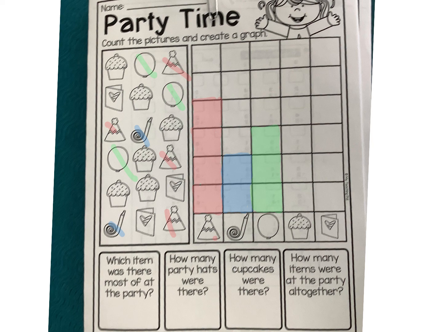Now we have cupcakes. So let's count those. 1, 2, 3, 4, 5. Ooh, 6. We have 6 cupcakes. Okay. Right. Let's draw 6. 1, 2, 3, 4, 5, 6. Very nice. Okay. The last one we have is birthday cards.